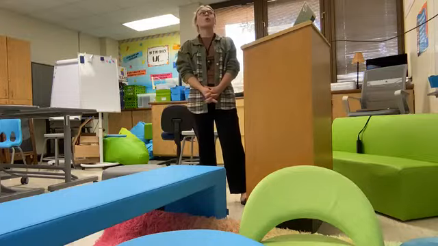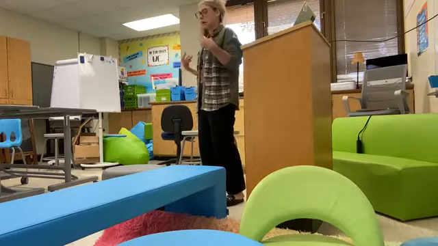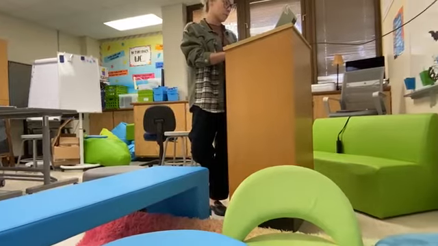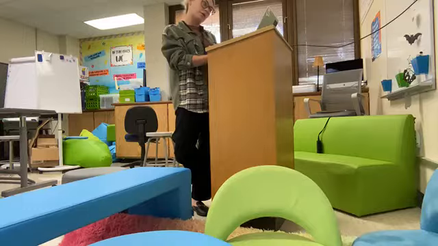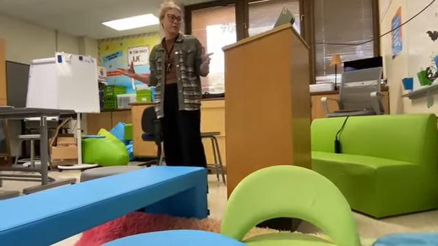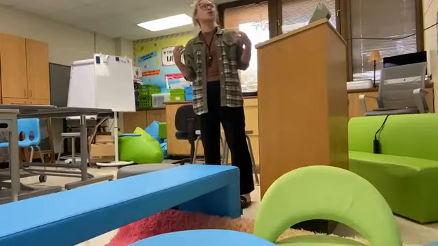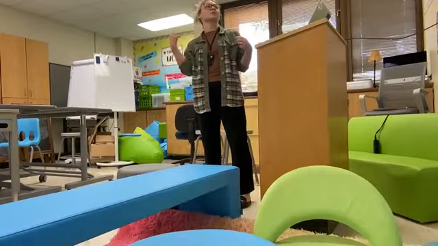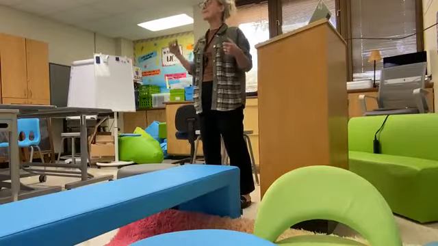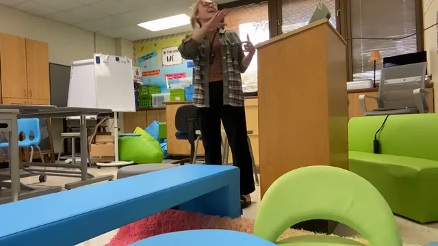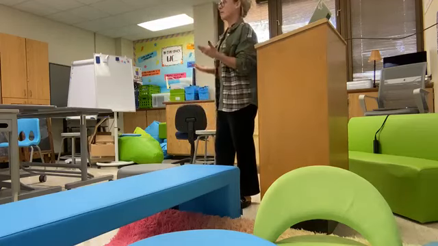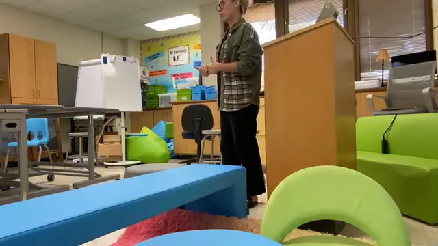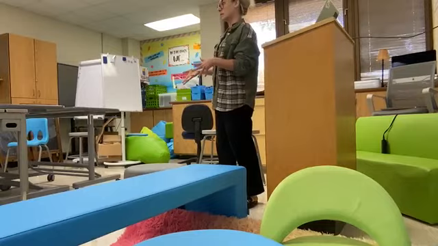Right. So in my room, we had 64% on this, which isn't perfect, but I would start with identifying what fraction we're working with before we ever count how many pieces of it we have.